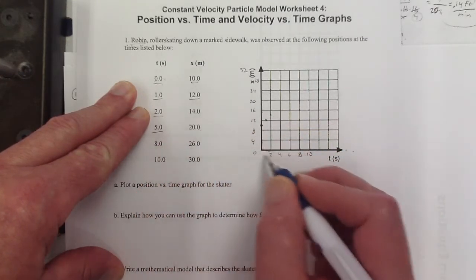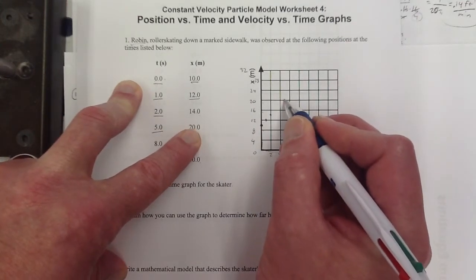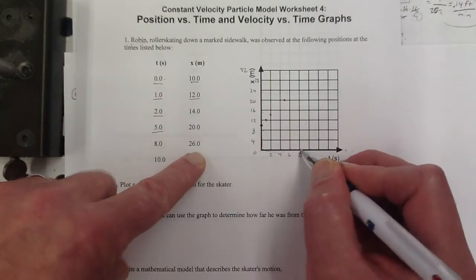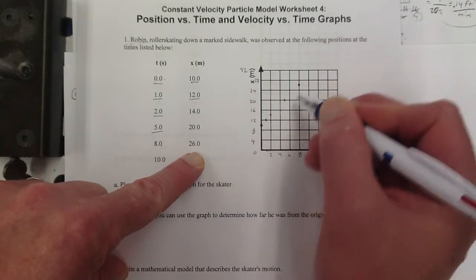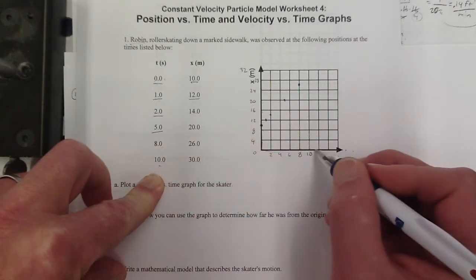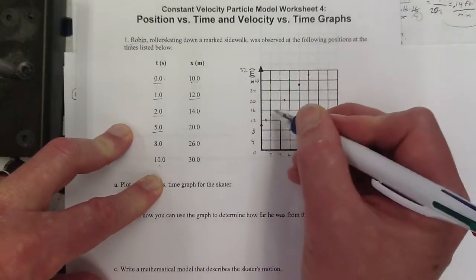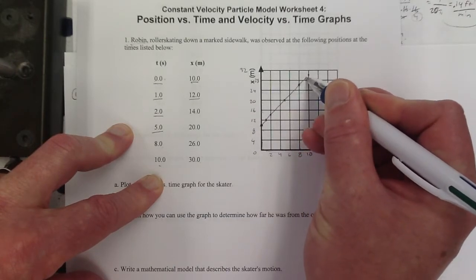Time 5, position 20. Time 8, position 26. And time 10, position 30. And that is a perfectly straight line.